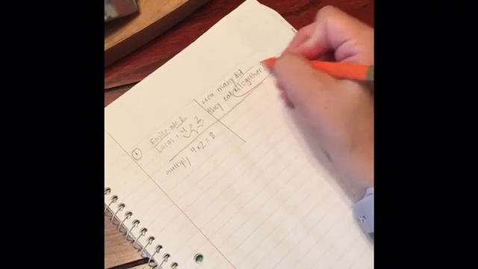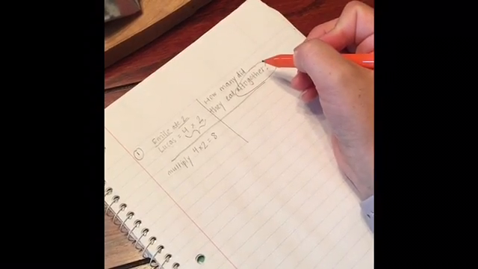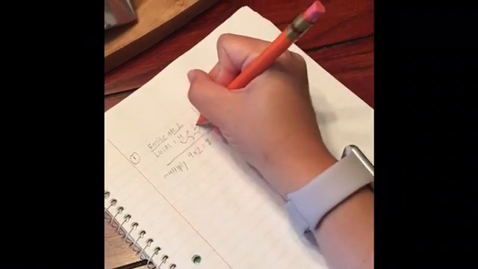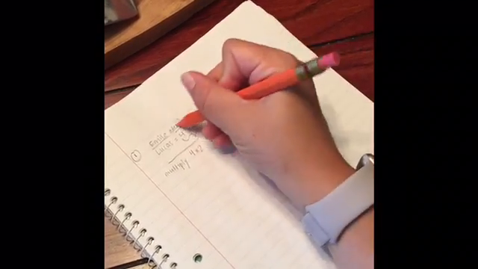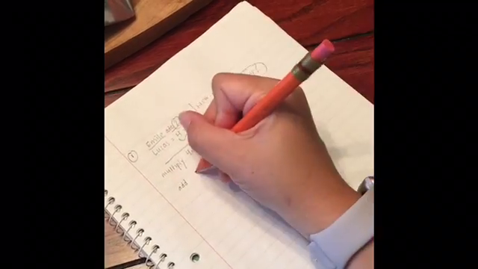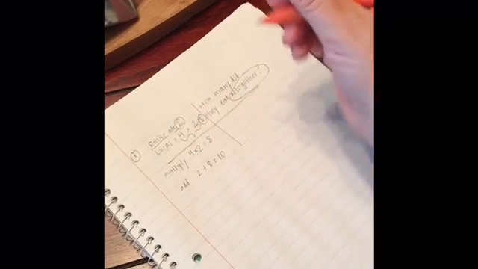Then I notice this keyword altogether. So altogether means I need to add to find a sum. So Lucas was 8 and Emil was 2. So I need to add 2 plus 8. And that gives me 10.